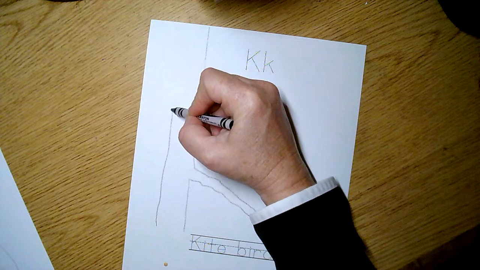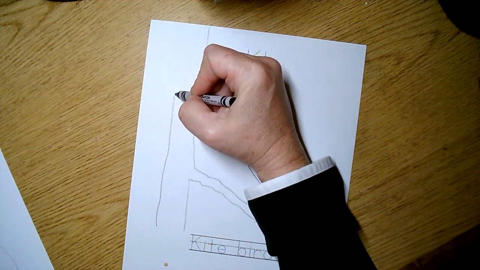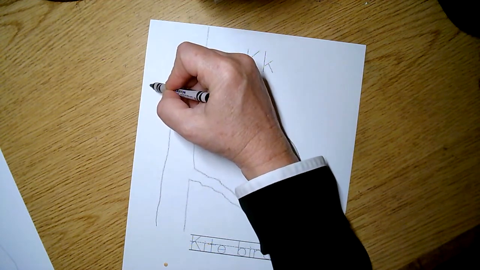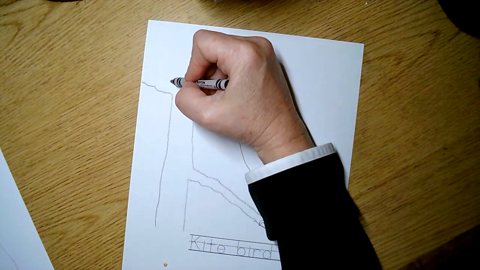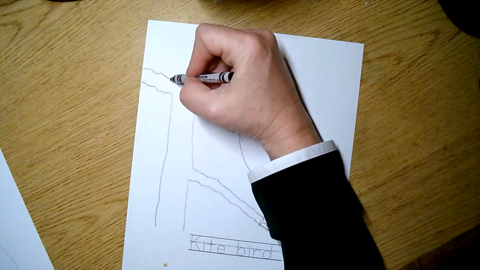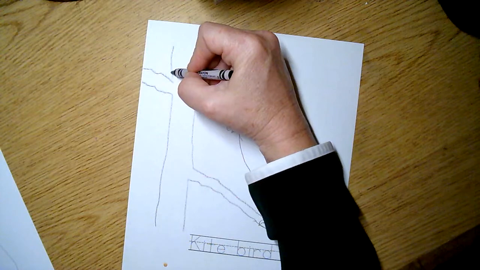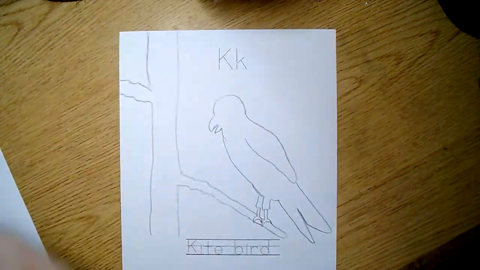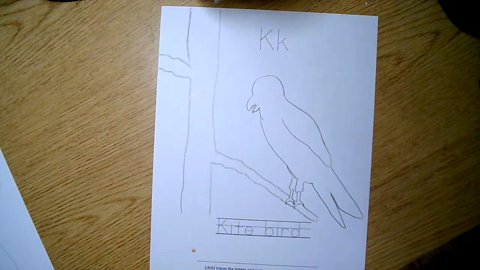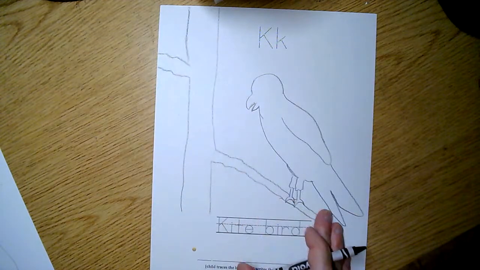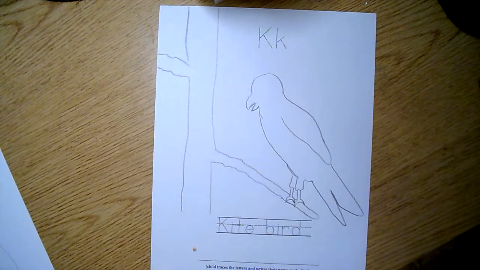All right. We're going to leave a little space here because we're going to actually draw a branch this way this time. All right. And because it's the winter right now, we're not going to put any leaves on our branches because all of our leaves have fallen off by now. All right. There we go. So we have our tree with our branch. Now we have to finish our bird.